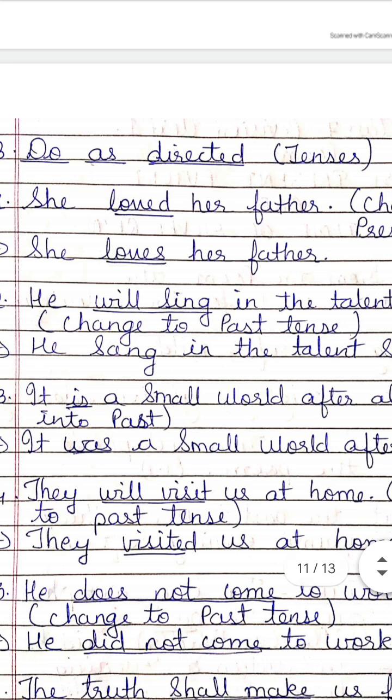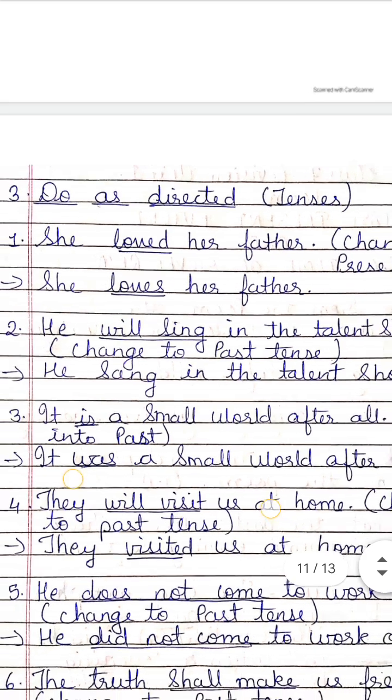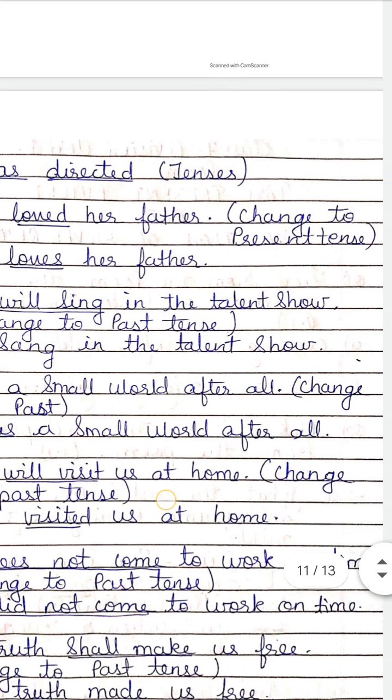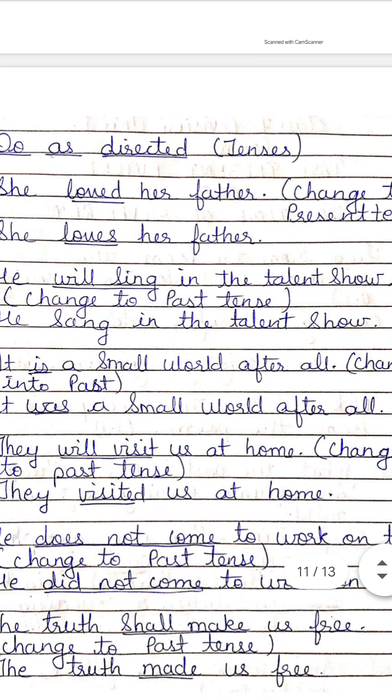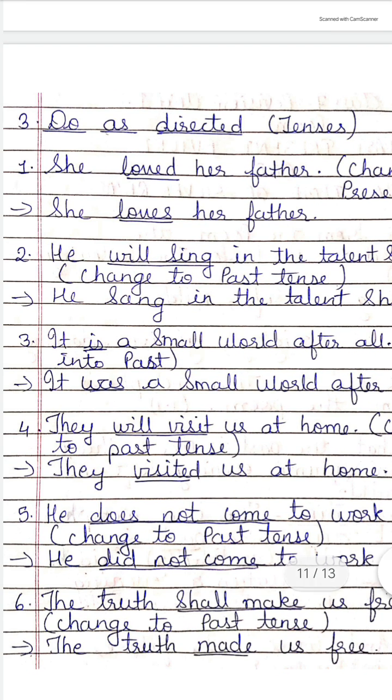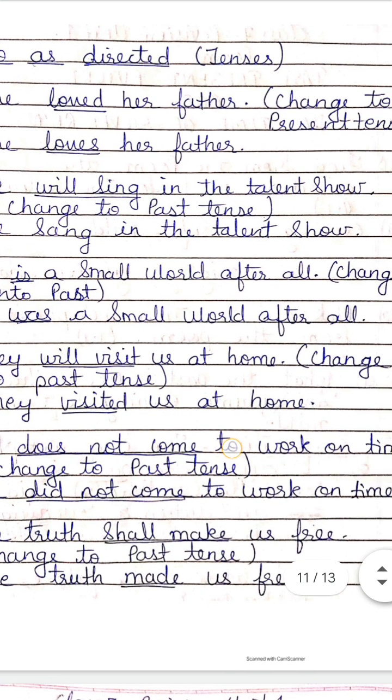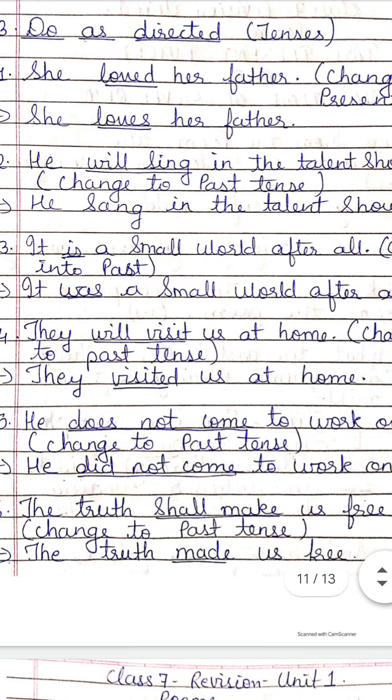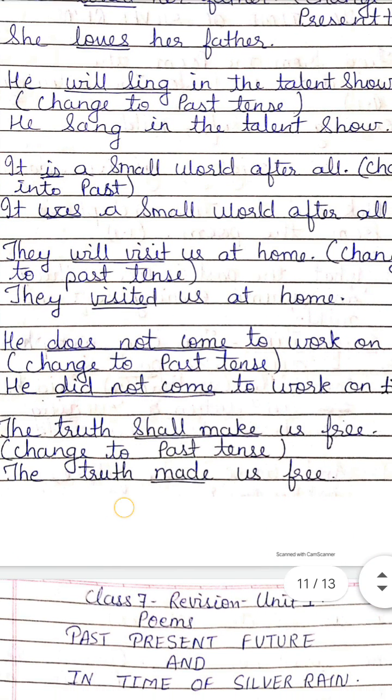Now do as directed, tenses. She loved her father. Change to present tense. She loves her father. Loved becomes the present tense loves. He will sing in the talent show. Change to past tense. See, I have underlined the verbs. So will sing is in future tense and we have to change it to past tense. So the past tense of sing is sang. He sang in the talent show.